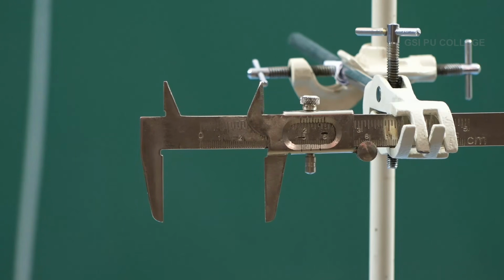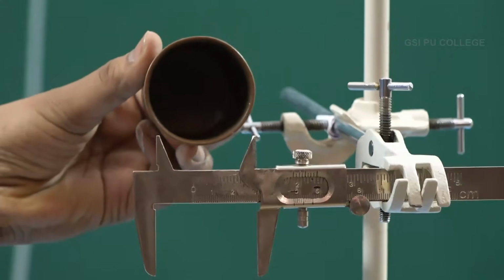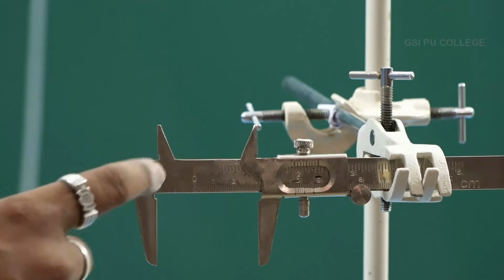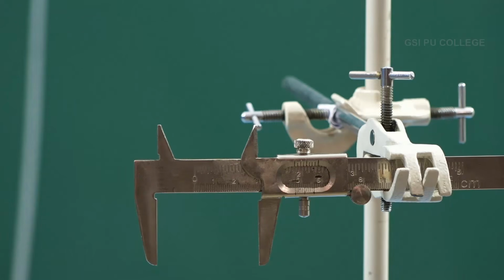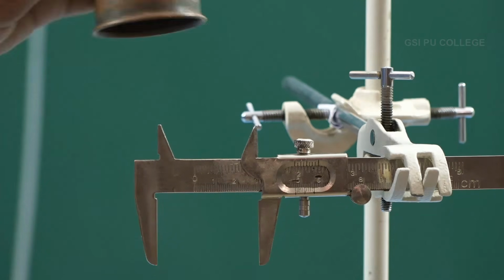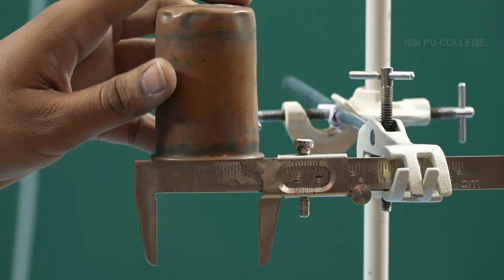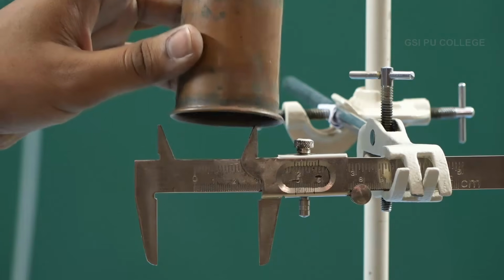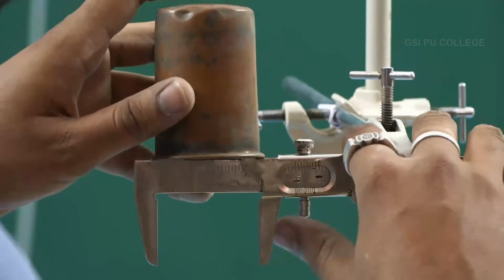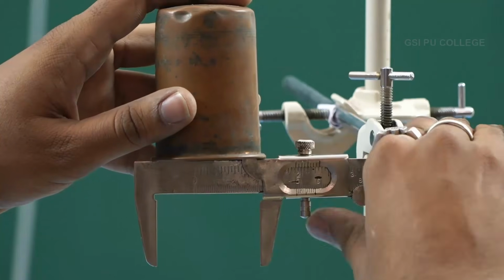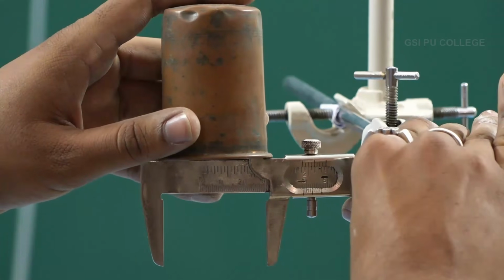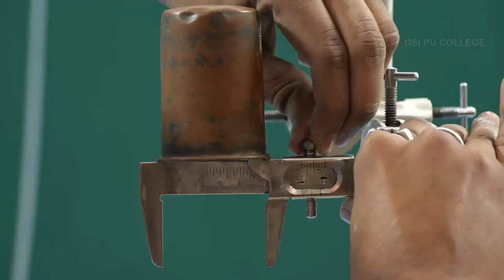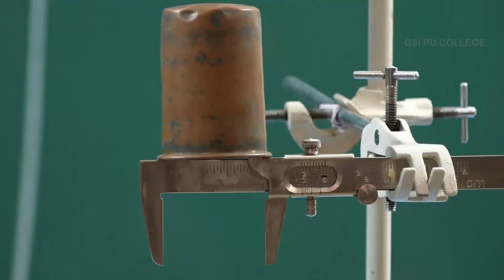Now how to keep the object to find the internal diameter? So first we need to measure the internal diameter. For this we have to use these upper jaws. Up to now we were using the lower jaws of the vernier calipers. Now we have to use the upper jaws. The object has to be kept like this, until the two knives touch the edges of the cylinder. You have to make adjustments such that those two knives touch the edges of the cylinder. Then tighten this, and now let's look at the reading.